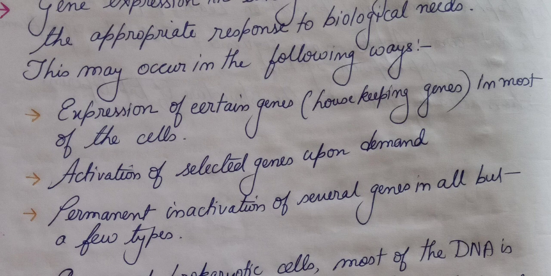That means a few cells will have those genes activated, but other cells will not activate that particular gene. For example, insulin is produced only by the beta cells of the pancreas, and we know that the insulin gene can be obtained from every cell, but it will be suppressed.